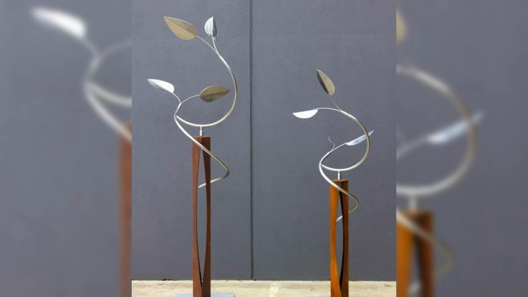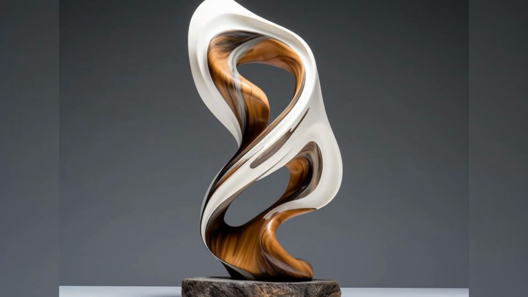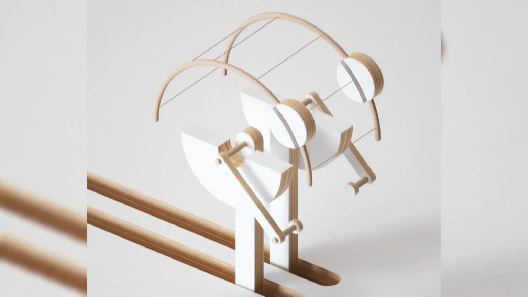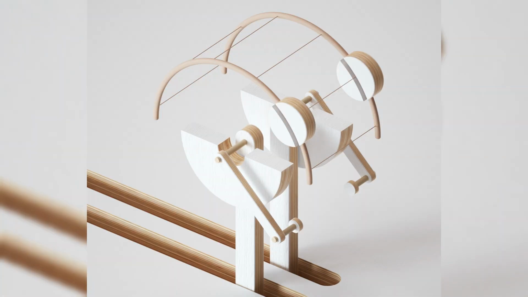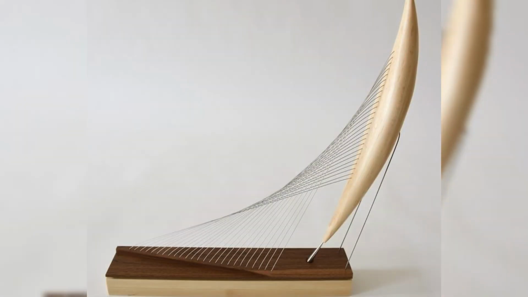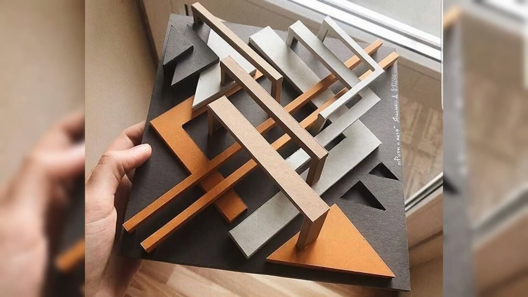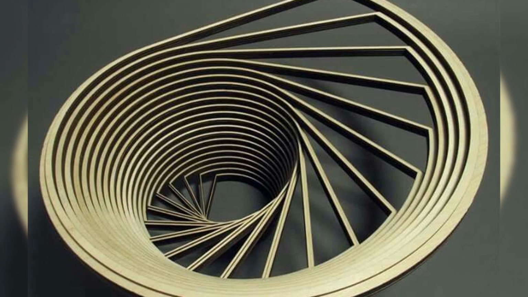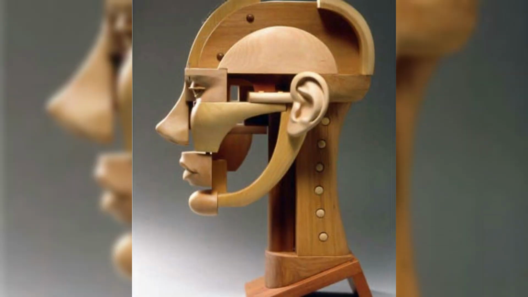Abstract forms dominate kinetic wood art because they communicate through pure motion rather than representational imagery. A perfectly balanced wooden sphere orbiting a central axis becomes a meditation on celestial mechanics. Interlocking geometric shapes that slide past each other without touching evoke molecular interactions. Cascading wooden elements that trigger chain reactions demonstrate the butterfly effect in tangible form. The abstraction allows viewers to project their own meanings.